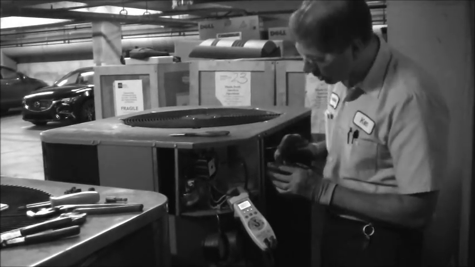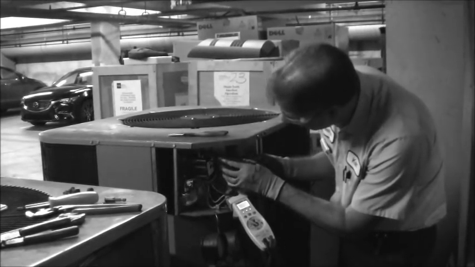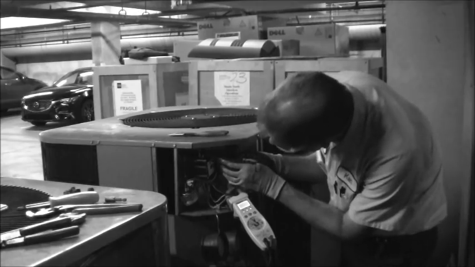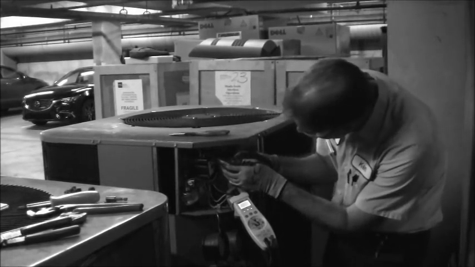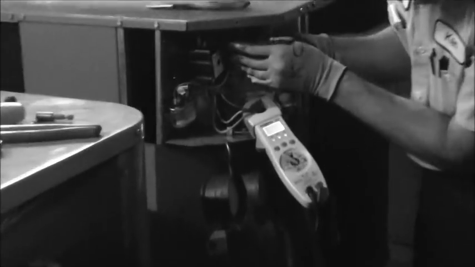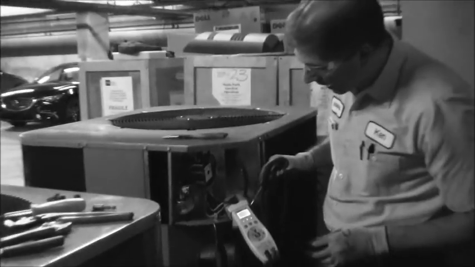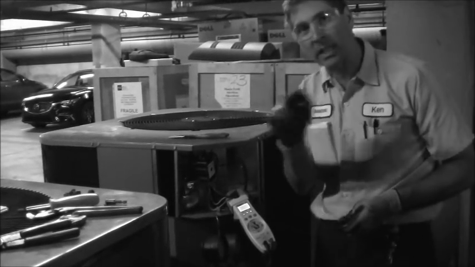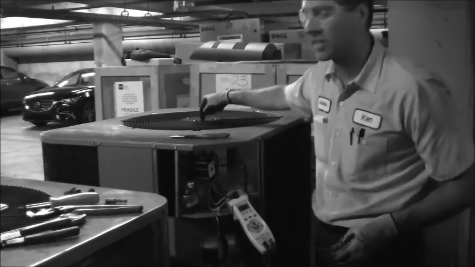The next thing I want to do is check phase to phase. So I'm going to go phase A to phase B. Right there. 5.1. Phase A to phase C. 3.9. And phase B to phase C. 5.1. Now the reason why I wasn't getting three numbers that were completely equal was because the condenser fan motor is still in there.